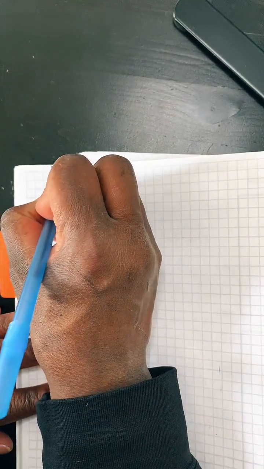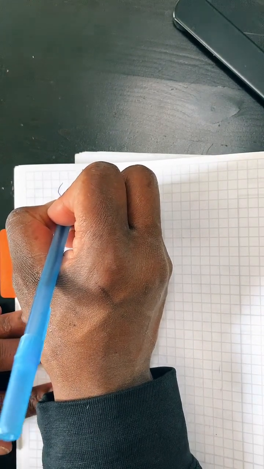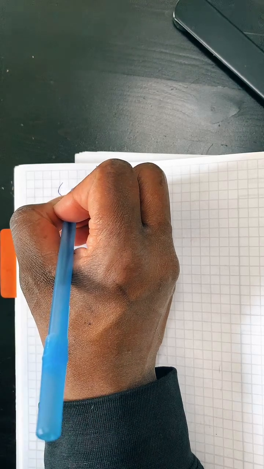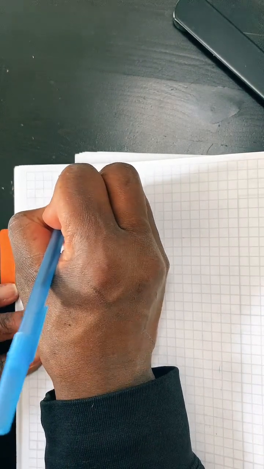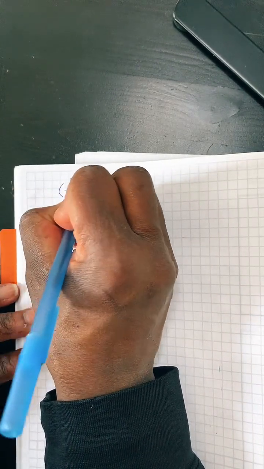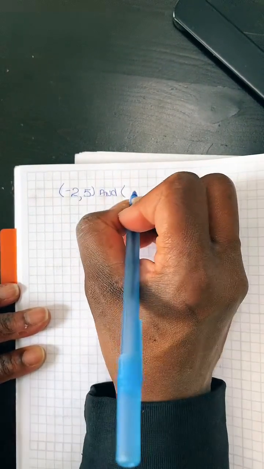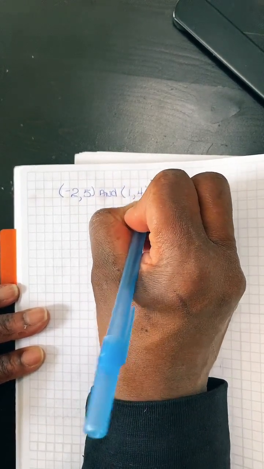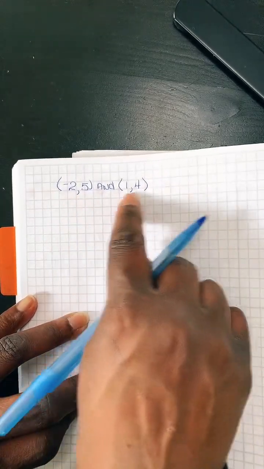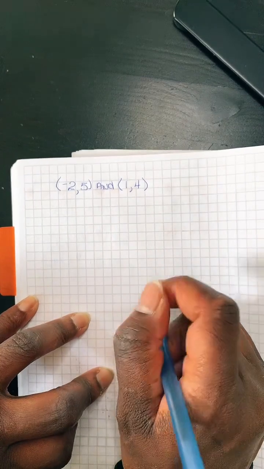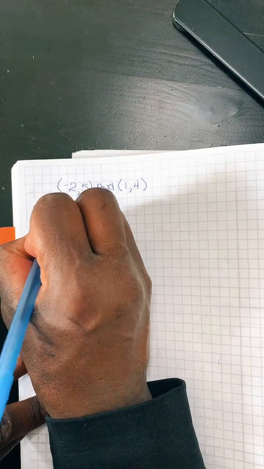So remember, we're using 2 ordered pairs. Let's look at (-2, 5) and (1, 4). So we're going to find this algebraically. Anytime they give you 2 ordered pairs, that means they want you to find it algebraically. So we can use one of 2 of the formulas.